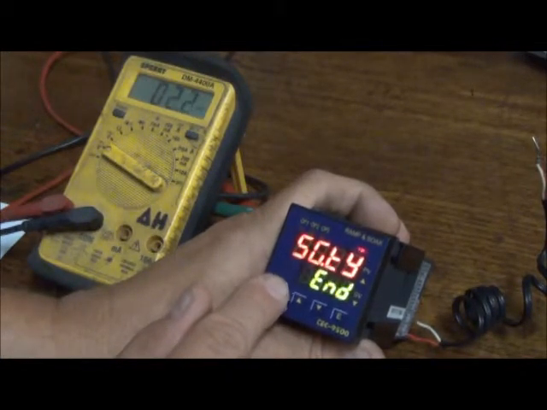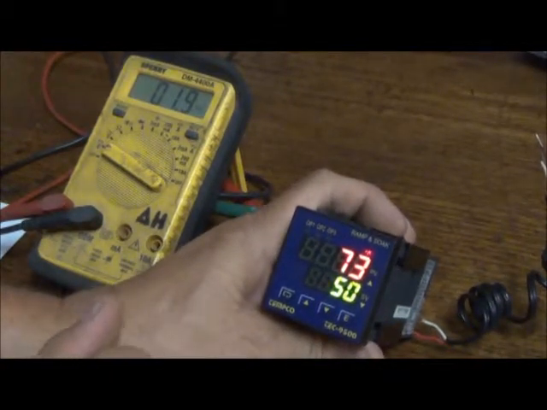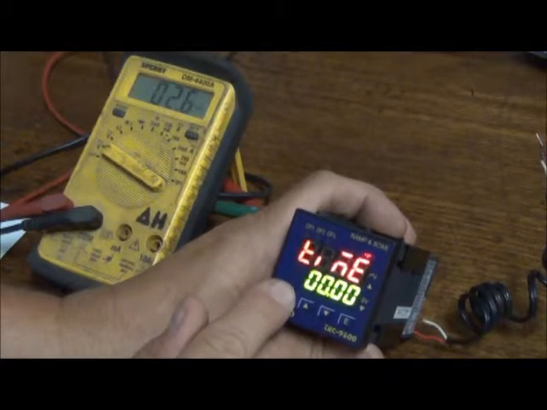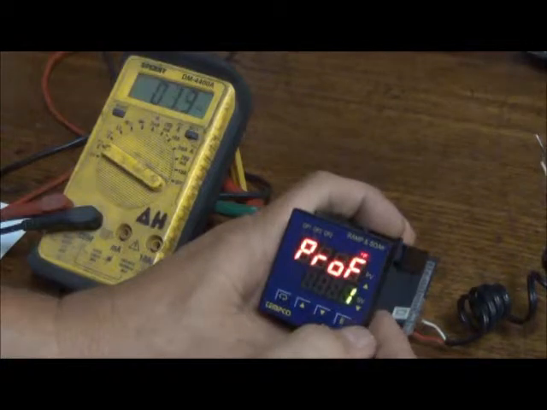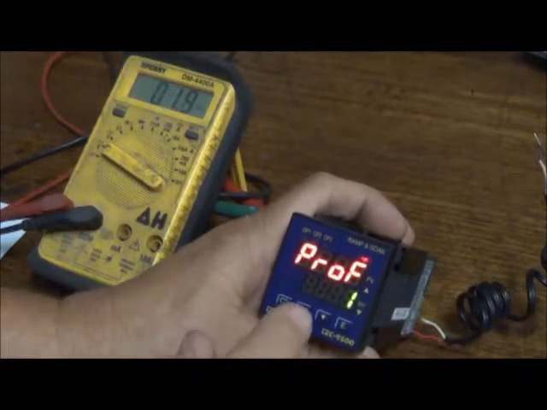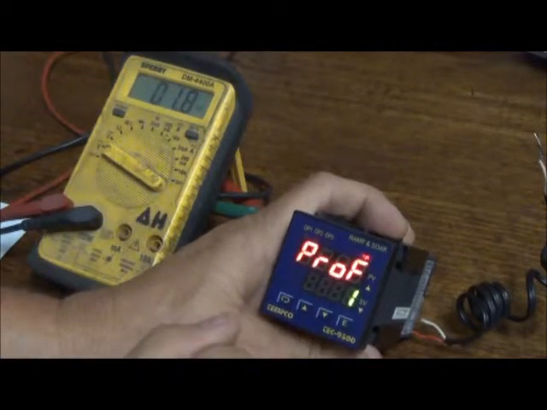Okay, so we're back at this other stuff here. So to run a program, you hit this button here. All right, hit that and go back there. So we're at profile 1. You can go to these other profiles, but we got 1 already set up.